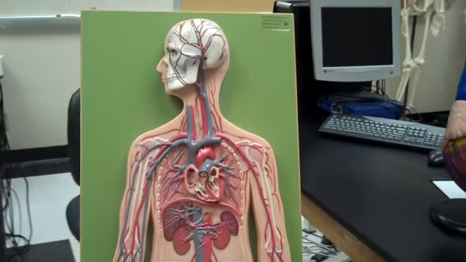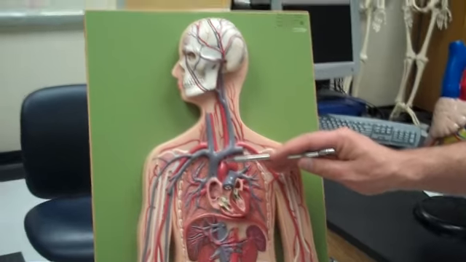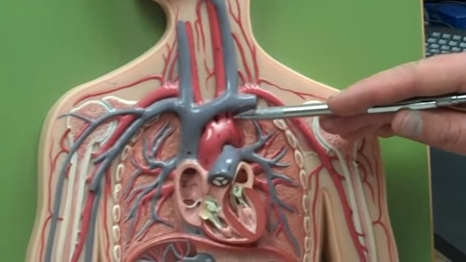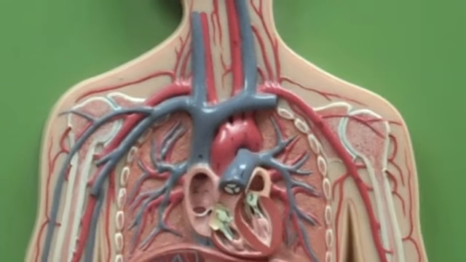Okay, good. We'll go back here. Remember, we have the brachiocephalic. We have the left common carotid. And we have the subclavian, left subclavian.